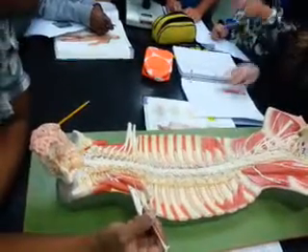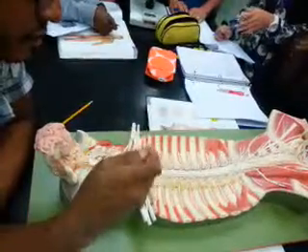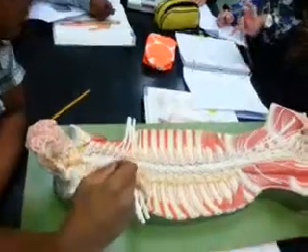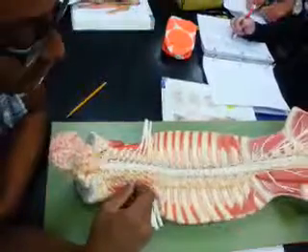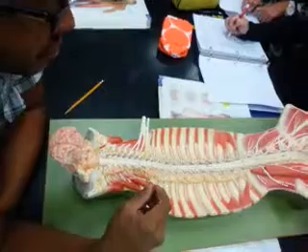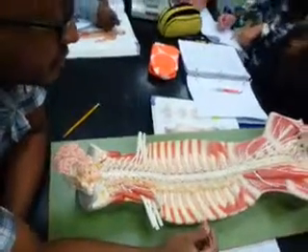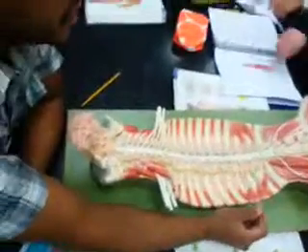Wait, can you say that one more time? The sympathetic chain is the pink. The chain is the yellow. The ganglia is the pink. So ganglia, there are a whole bunch of cell bodies, right? And then the chain is now allowing for communication between them.